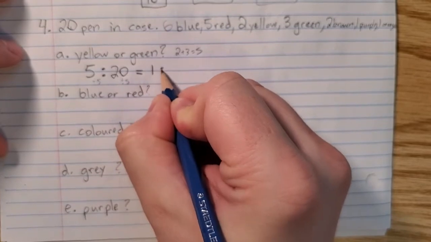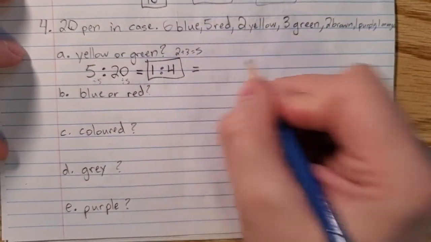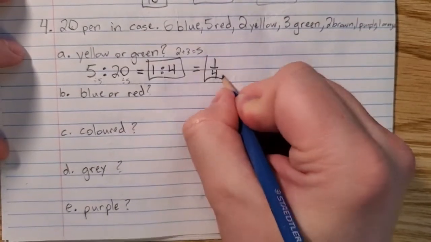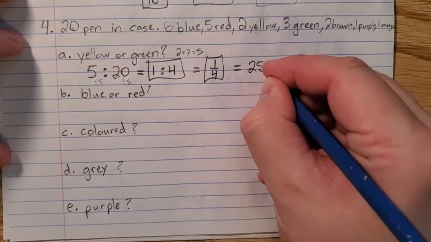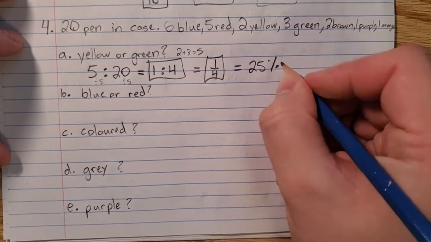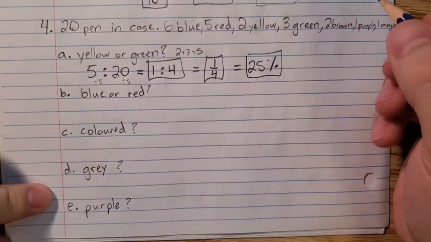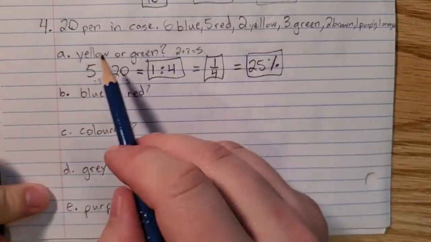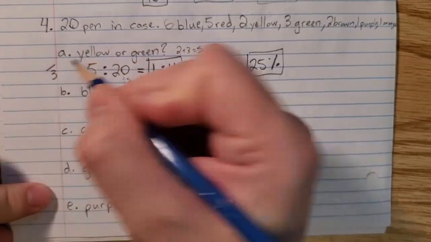It would be a 1-to-4 ratio. That's the answer there, which means that our fraction is 1/4. And 1/4 is 25%. Remember, a quarter is 25 cents, so 1/4 is 25%, which is our other answer there. So it's a 25% chance that they would get a yellow or a green pen. That's out of 3.